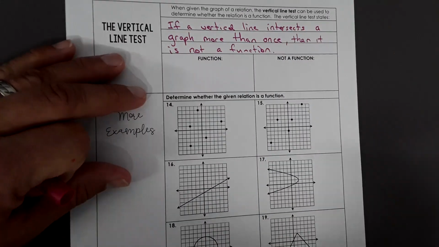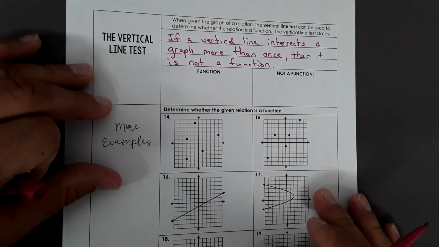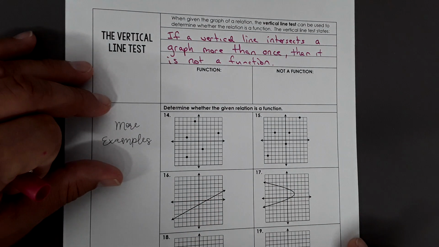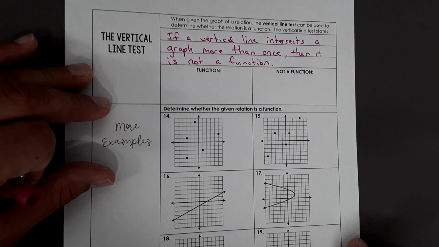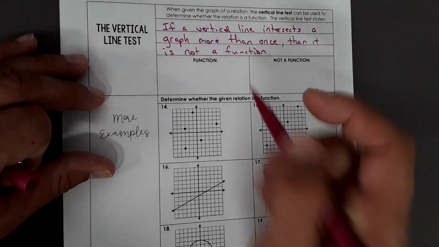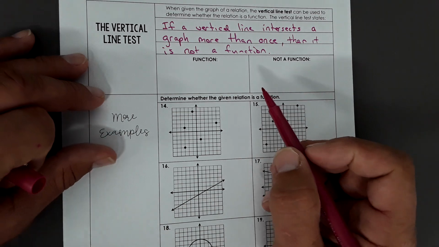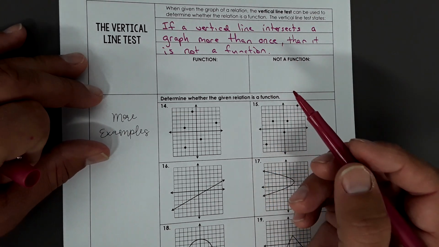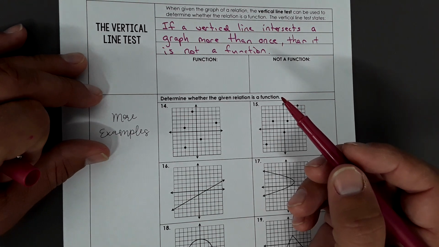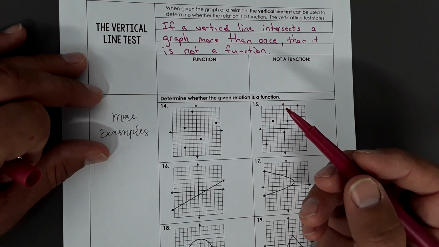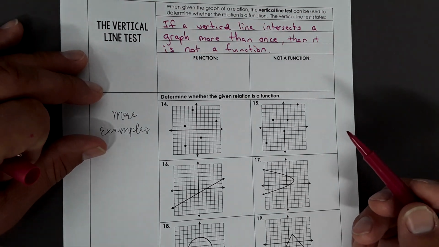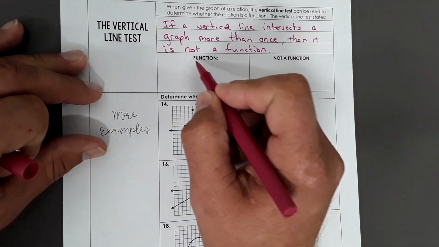To determine whether it's a function or not, just simply look for repeating x numbers. All right, last concept for this lesson, the vertical line test. If you are given the graph of a relation and you're trying to figure out whether it's a function, you can simply use the vertical line test. What the vertical line test says is that if you can draw a vertical line through a graph and it touches the picture that's drawn on the graph more than once, then it's not a function.